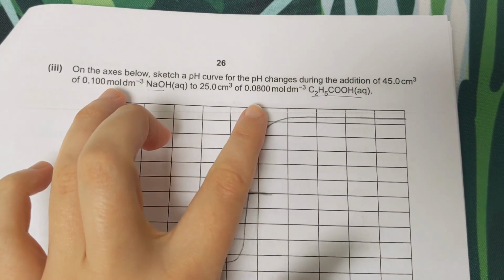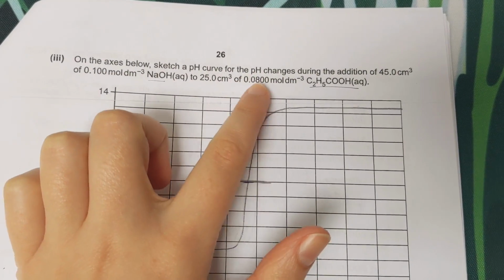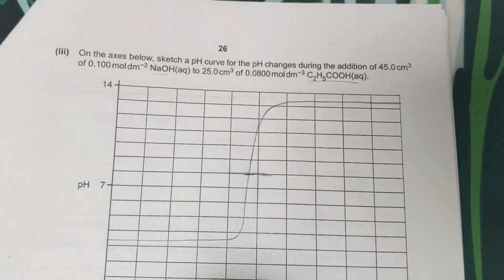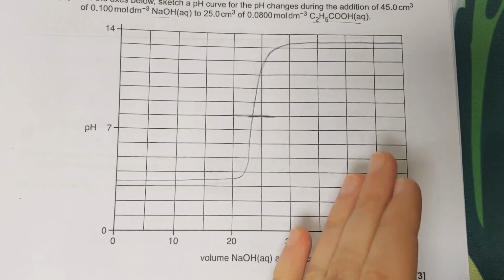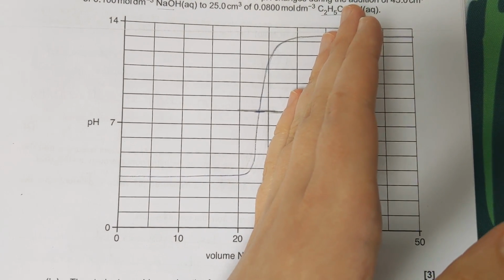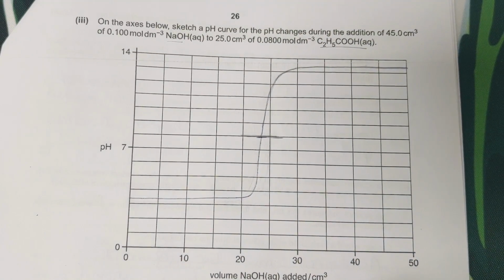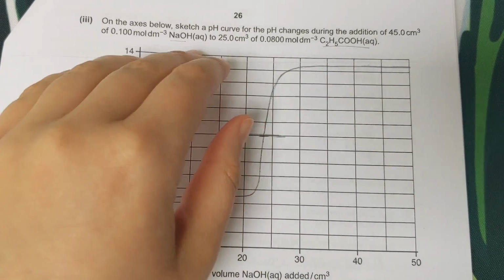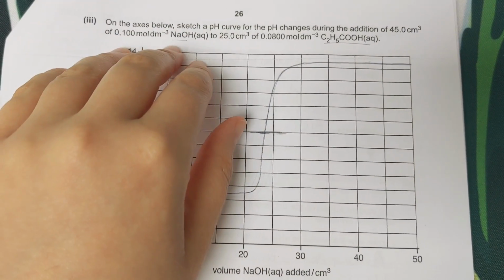But if we look at the concentrations, the weak acid concentration is slightly lower than that of the strong base. So that means our equivalence point will shift slightly to the left, because less of this weak acid will be needed for neutralization by this strong base.